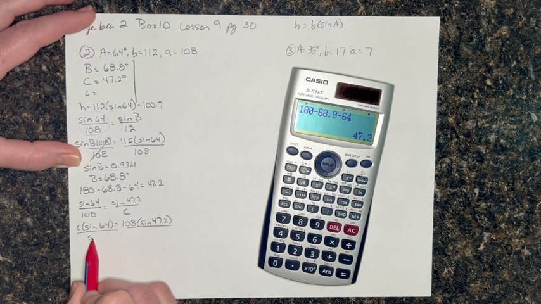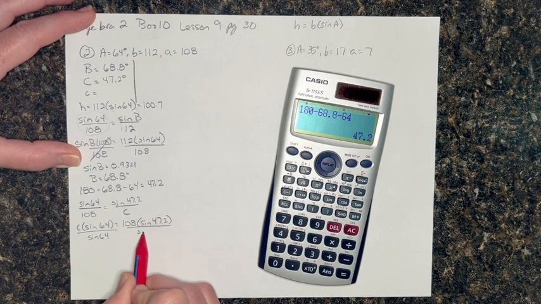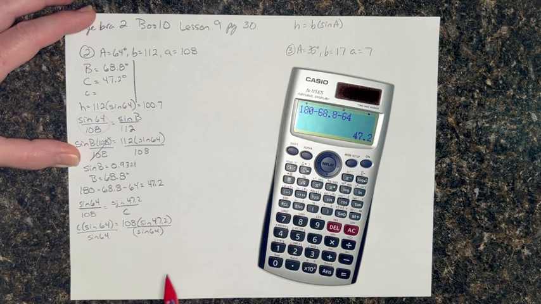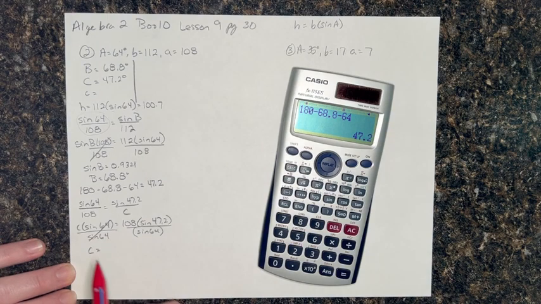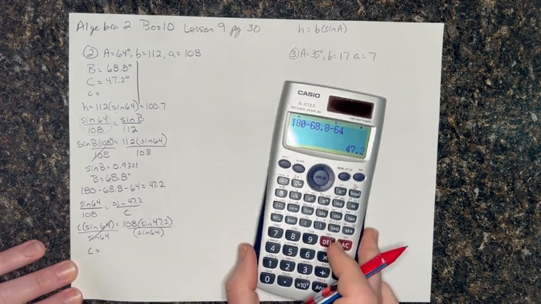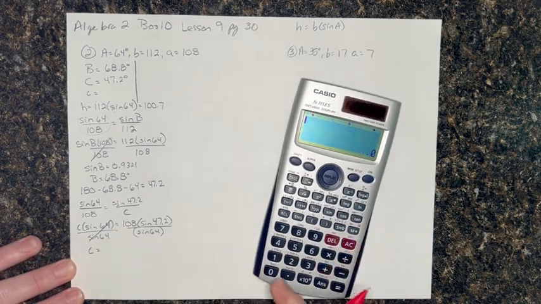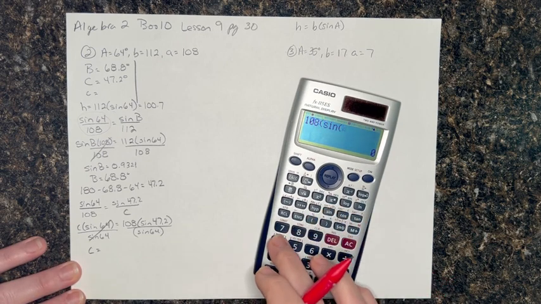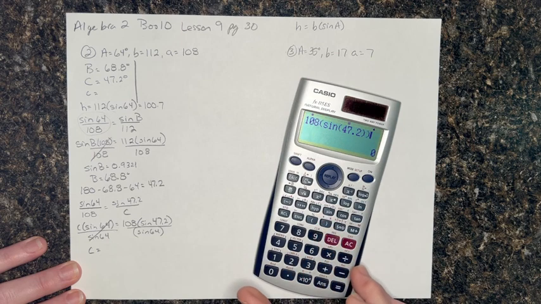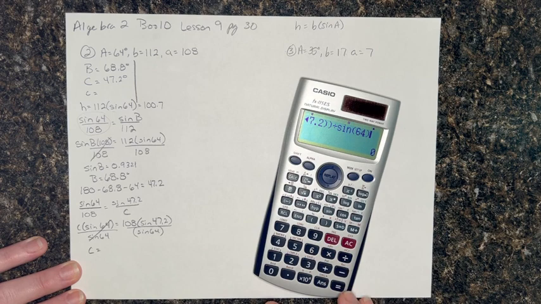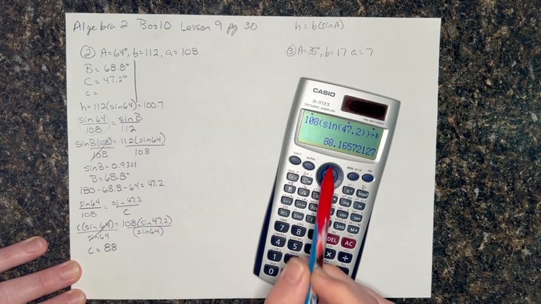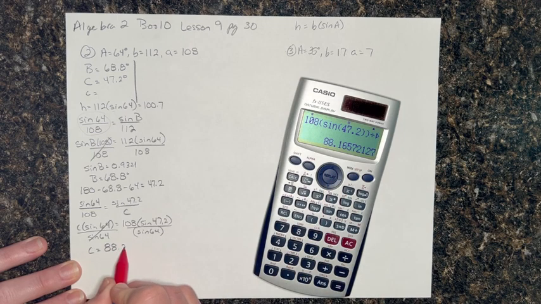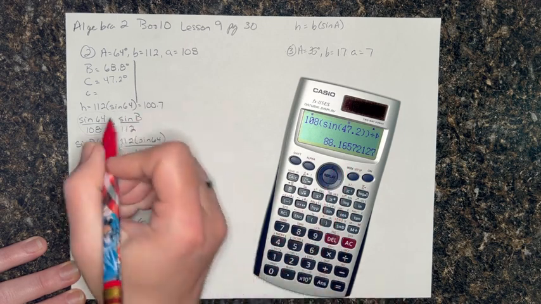Dividing both sides by the sine of 64 cancels and gives me my C. So calculator, clear, 108 times the sine of 47.2, close, divided by the sine of 64, close, equals 88.2, right? We're rounding based on a 6.